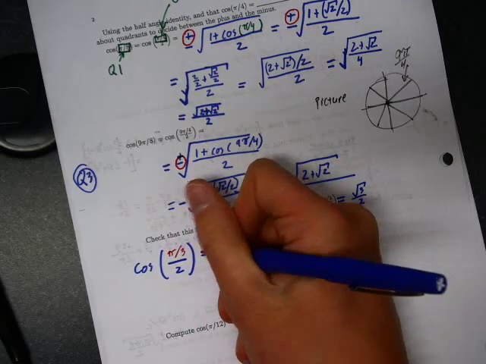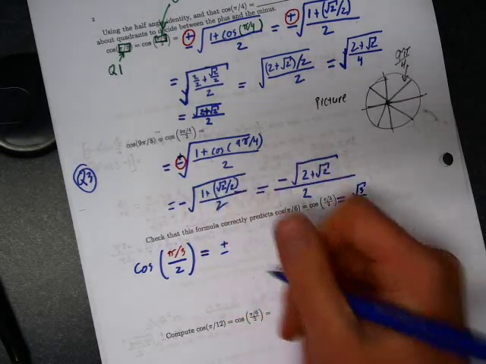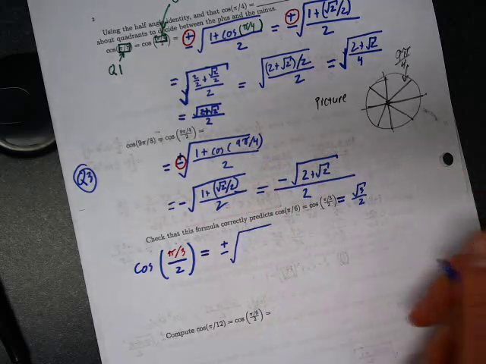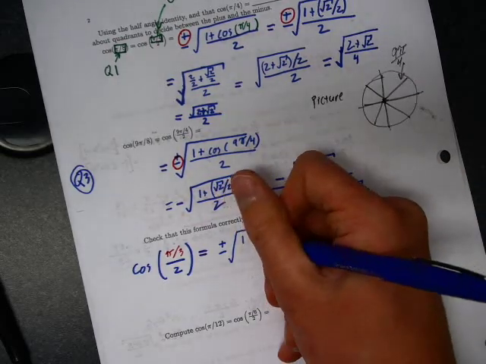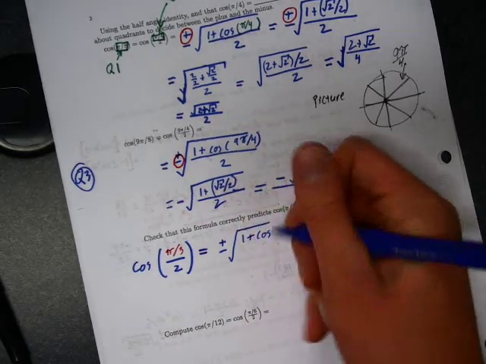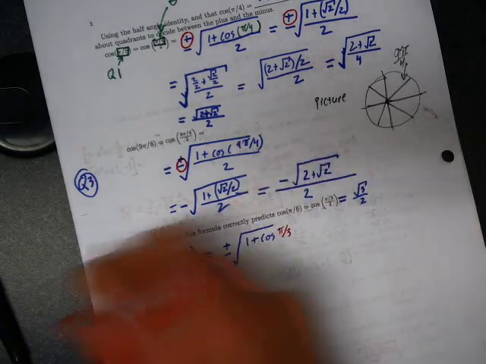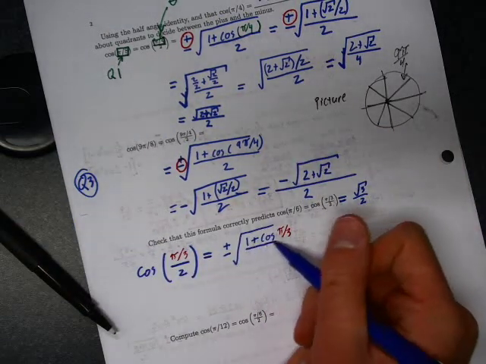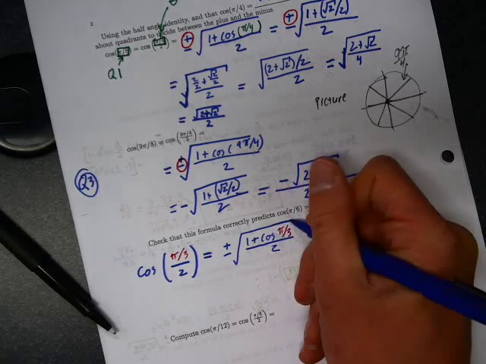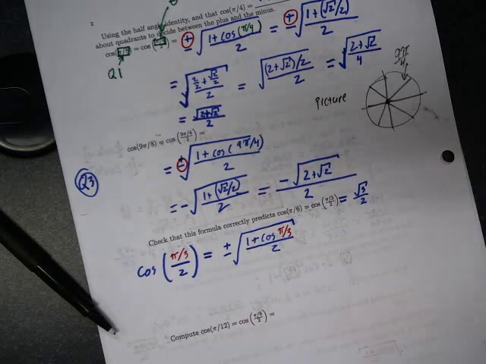So according to this formula, we should get plus or minus the square root of 1 plus the cosine of pi over 3 all over 2. And let's just see if it works out. Plus or minus first. What quadrant is pi over 6 in? 1. So that would be the plus option.